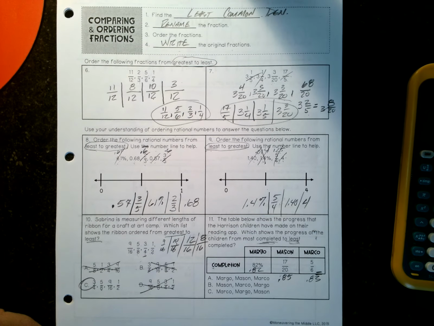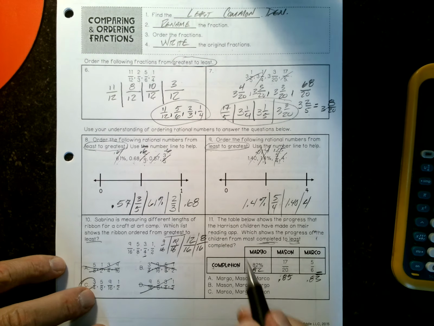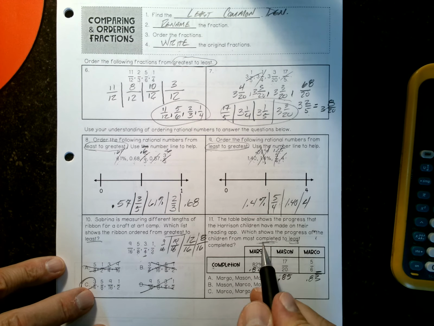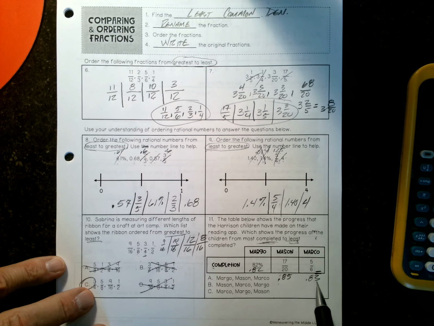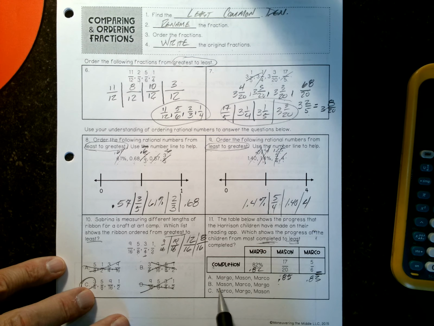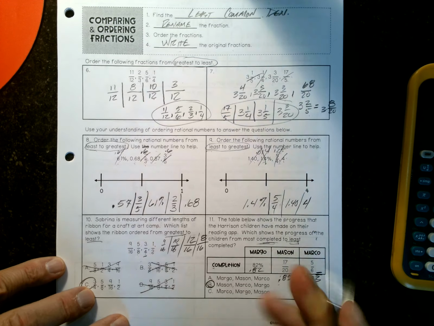Okay, so now we're going to look at this, and let's see which one completed the most to the least, biggest to smallest. 0.85, 0.83 repeating, 0.82. 17/20 Mason is first. So it has to be letter B because they have Mason and Marco there. So Mason, it's letter B.